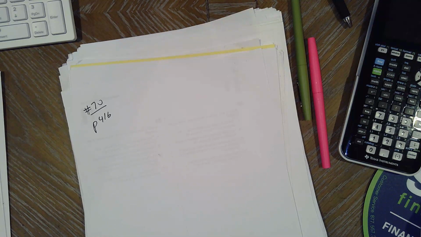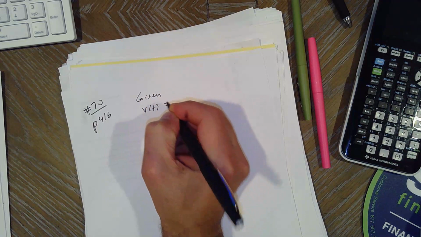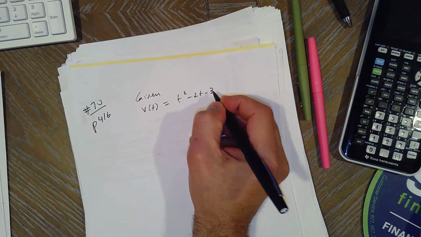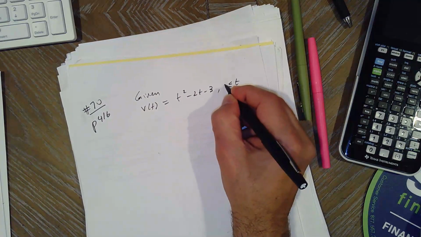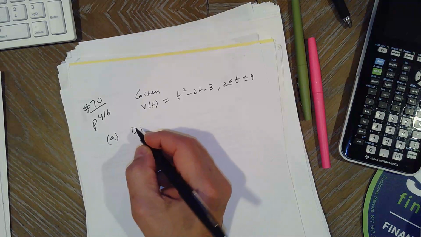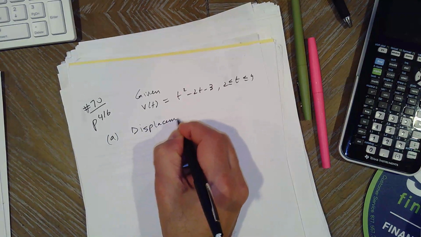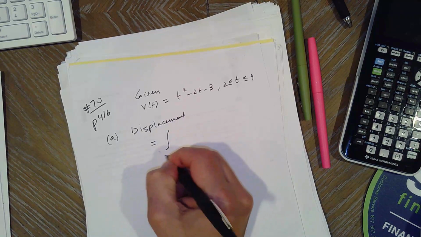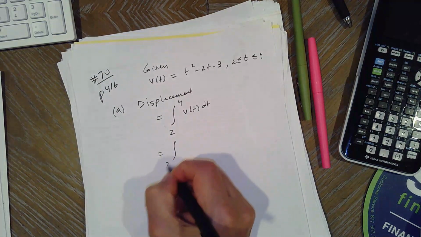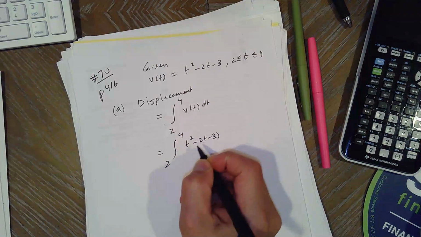It says find the displacement. So we're given v of t equals t squared minus 2t minus 3, t between 2 and 4. So to find part A, displacement during that time interval, it's going to be the integral from 2 to 4 of v of t dt, so the integral from 2 to 4 of t squared minus 2t minus 3 dt.